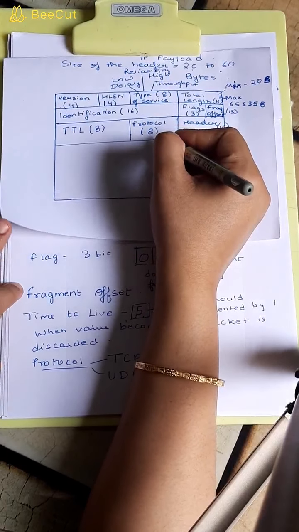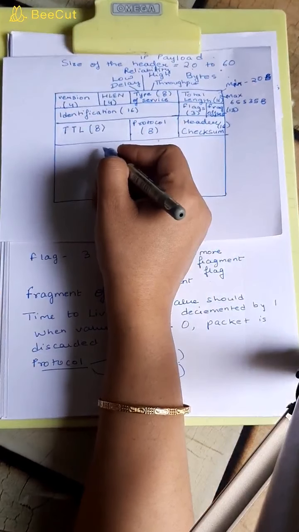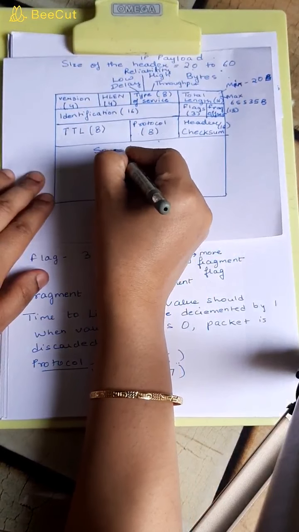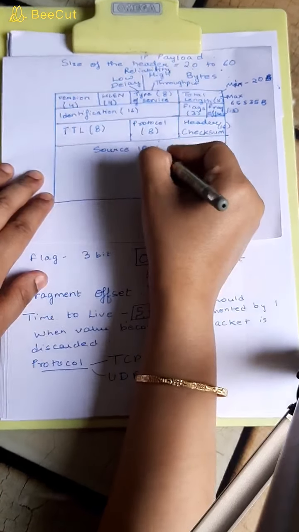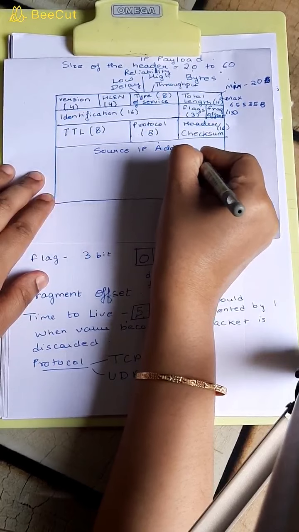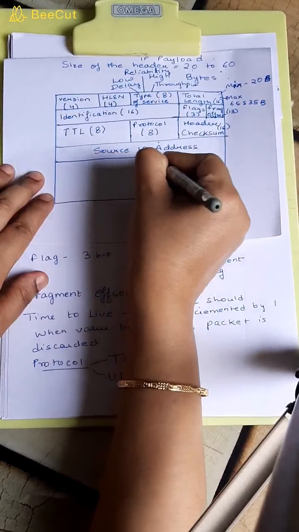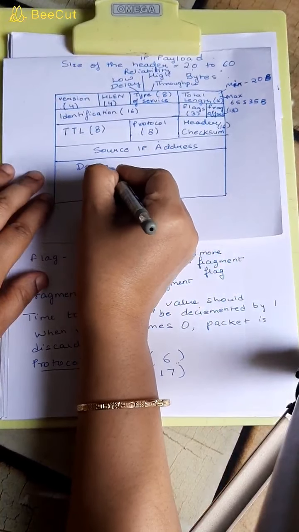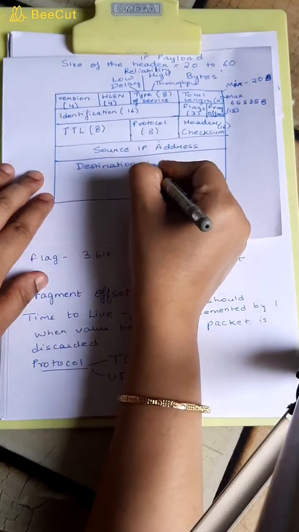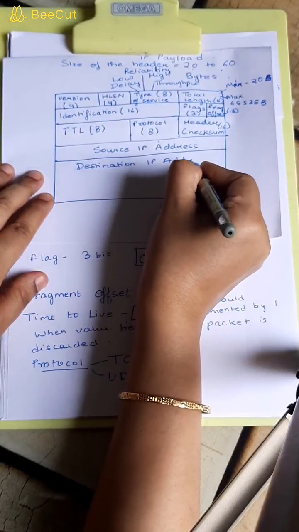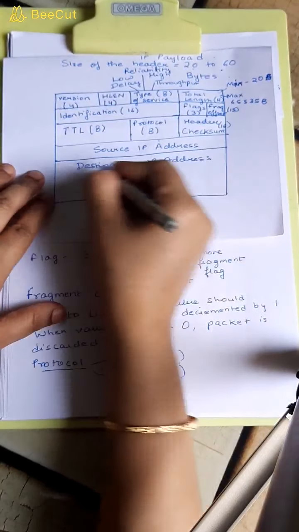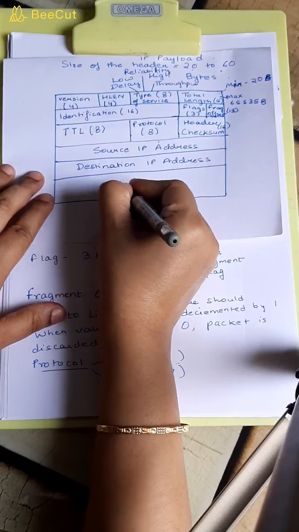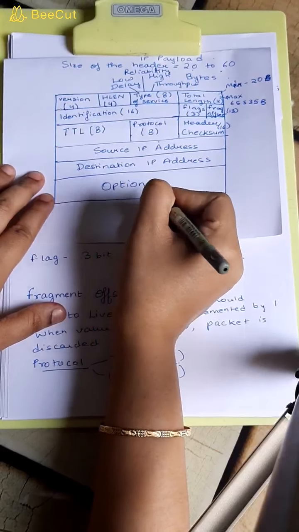In the next row, the information is the source address. So we'll have the source IP address. An IP address is 32 bits, so this will be like this. Then we'll have the destination IP address. It will be 32 bits again, and the last field will be options.